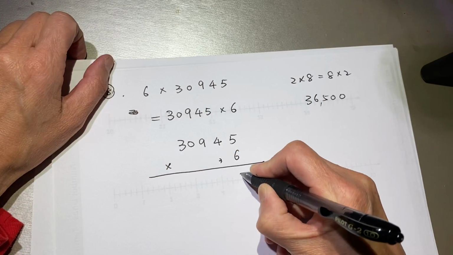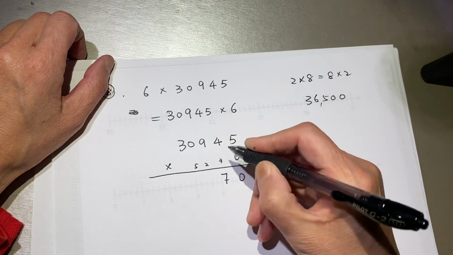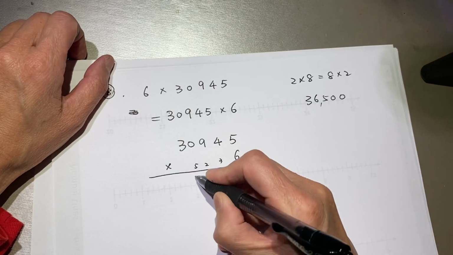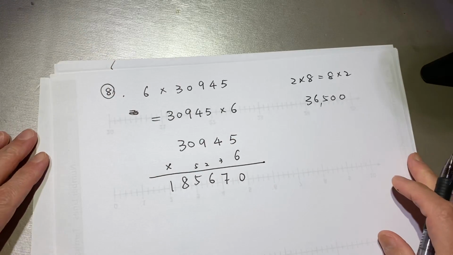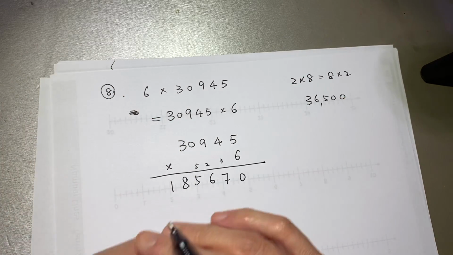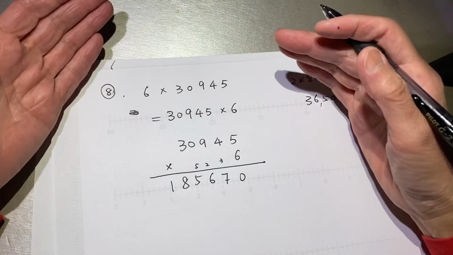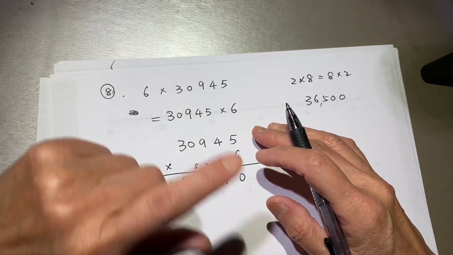5 times 6 is 30, 10, 4 times 6 is 24, 27, 6 times 9 is 54, 56, 36, 18. So that is the result. Make sure you write the numbers in the right order. When you see a problem, the teacher usually has an agenda.